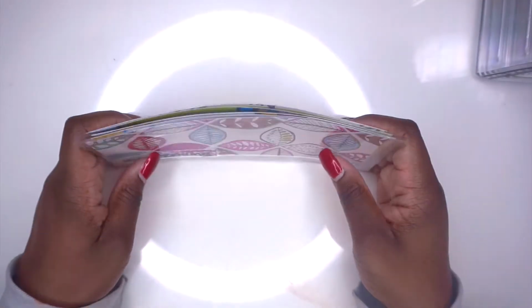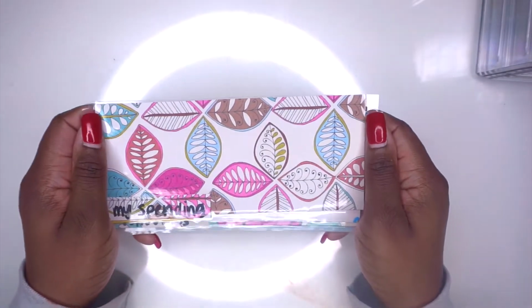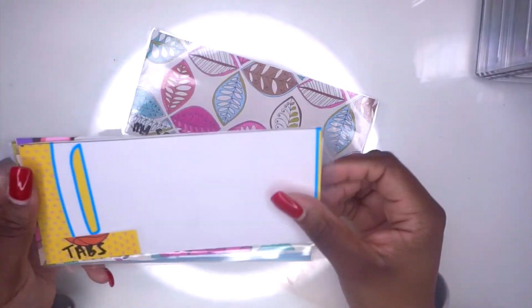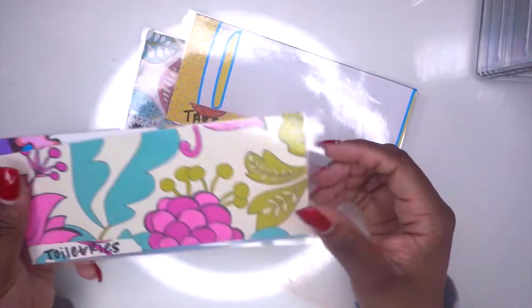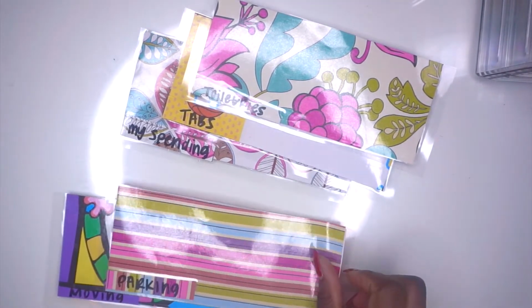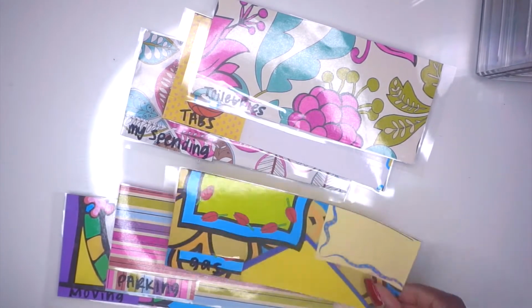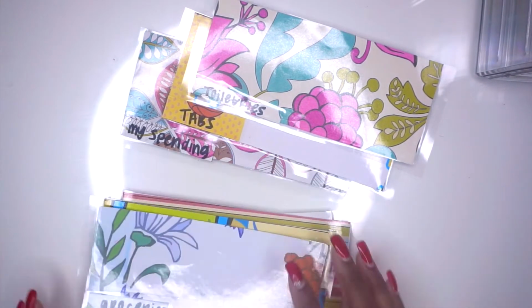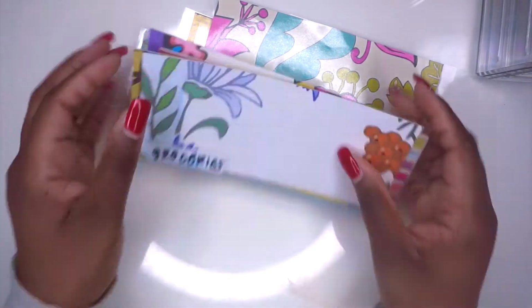So for my cash envelopes, I go ahead and account for my spending. I account for my tabs. I account for my toiletries. I account for my moving costs. I account for my parking. I account for my gas, and I account for my groceries. So those 7 things are what I include in my cash envelopes.